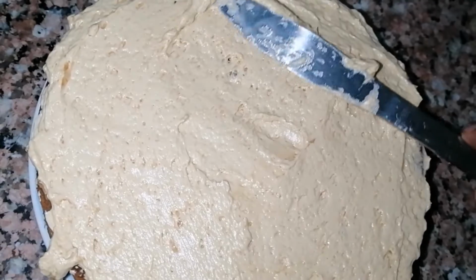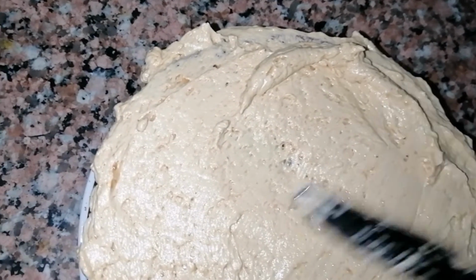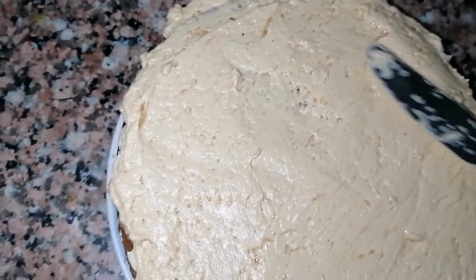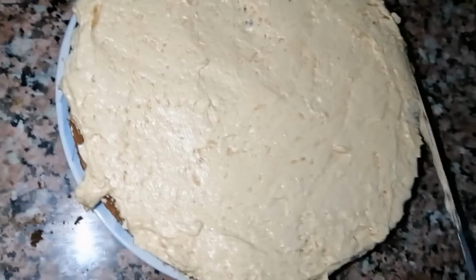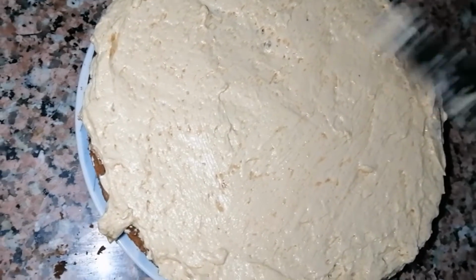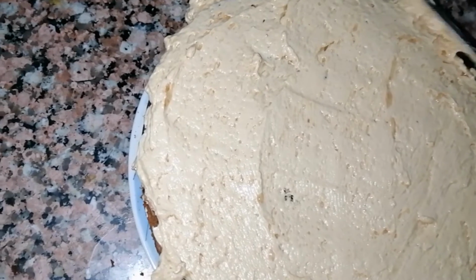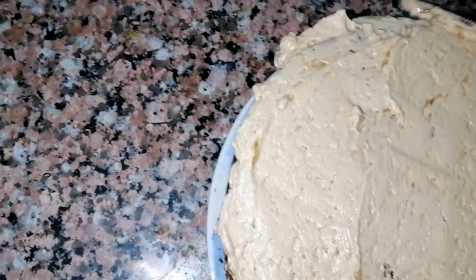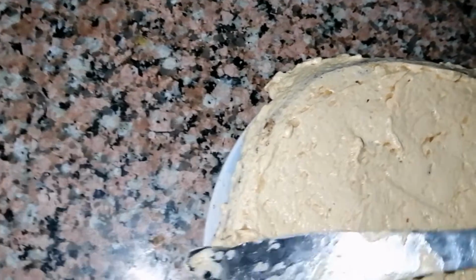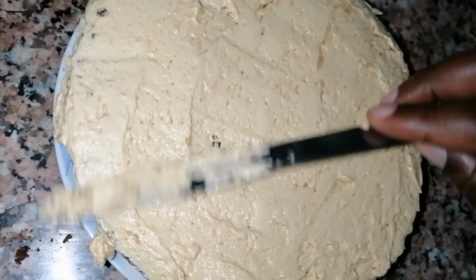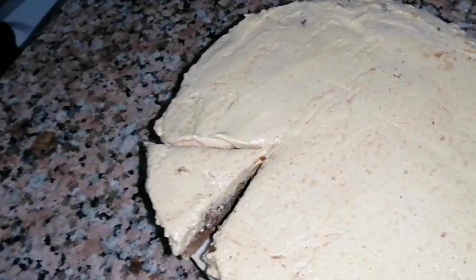Apply your cream. Yes, if you have cream, you can apply it on your cake, but if you don't have, it's already ready to eat, so you can eat it as it is. For me, I applied some cream. Apply the cream evenly on all parts of the cake. And if you have some chocolate chips, you can sprinkle on top. Anything that you need to sprinkle, you can sprinkle at this point.